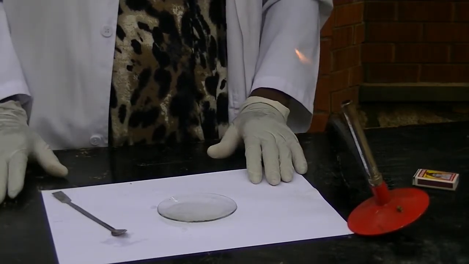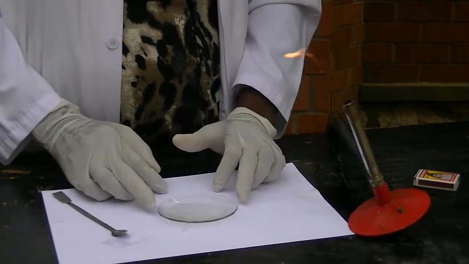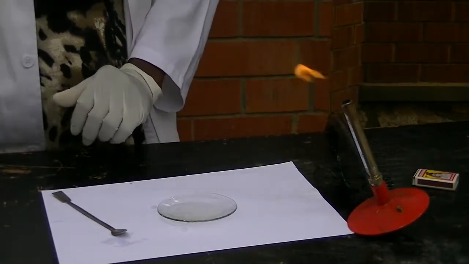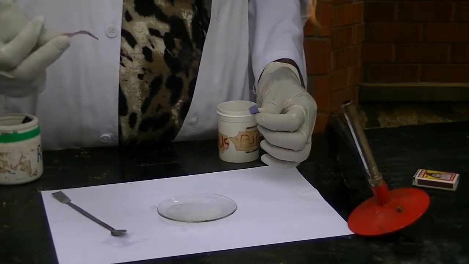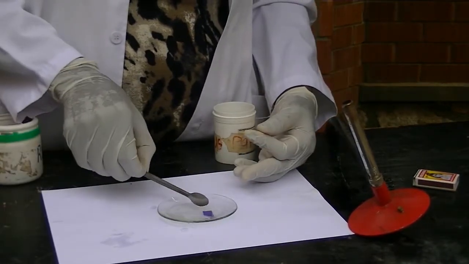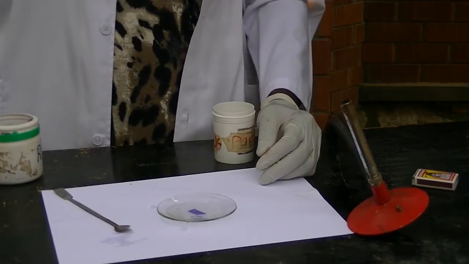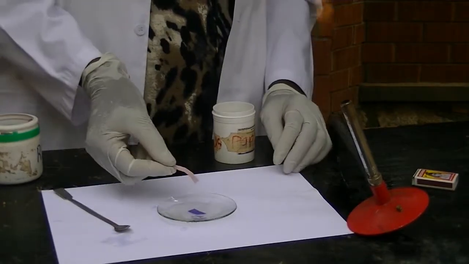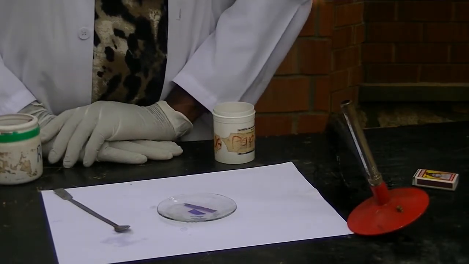How can we confirm an alkaline solution? We are going to add blue and red litmus paper in this solution and see. This is the blue litmus paper and this is the red. When we put the blue litmus paper in the solution we made from the oxide of sodium, the blue litmus paper remains blue. But when you put the red litmus paper in the solution, the red litmus paper turns blue.